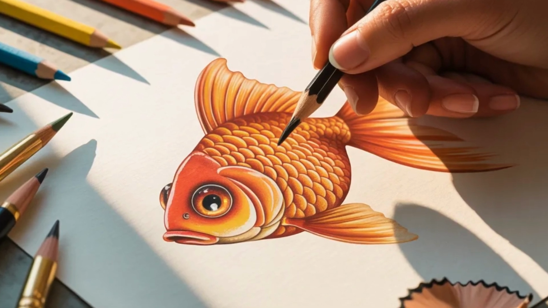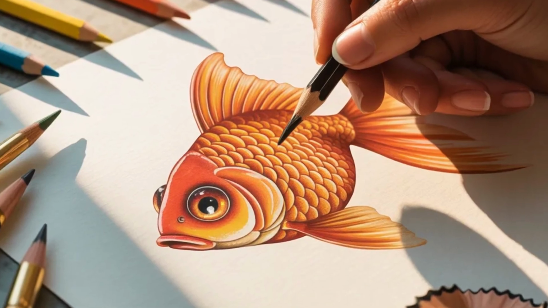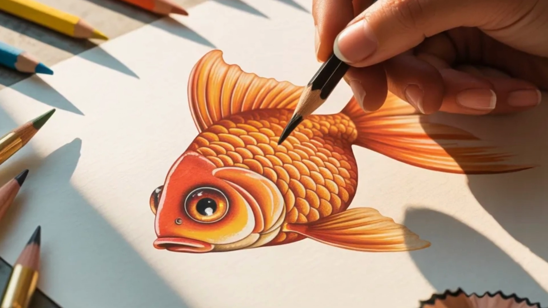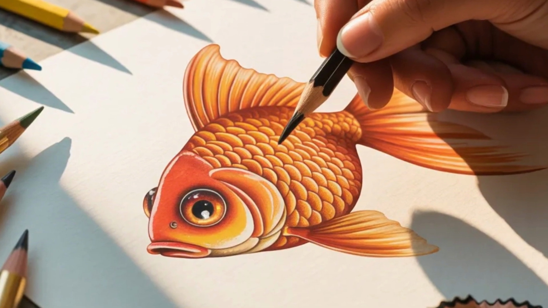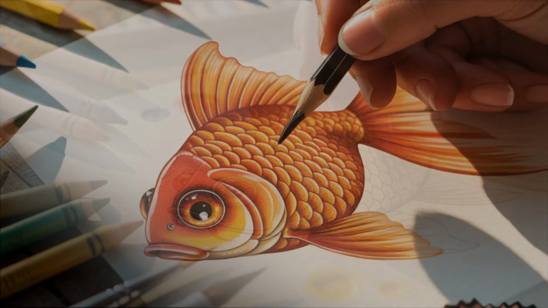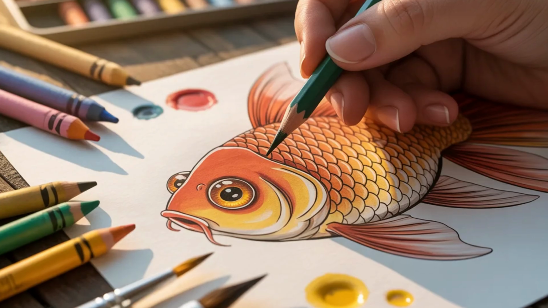When the overall shape is completed, go back and refine the outline. Use an eraser to erase the excess sketches and darken the main lines. At this time, check the proportions of the head, body, and tail. If you feel the tail is not soft enough, lengthen it or make the curves more gentle. One of the secrets to drawing a beautiful goldfish is the smoothness of the curves.